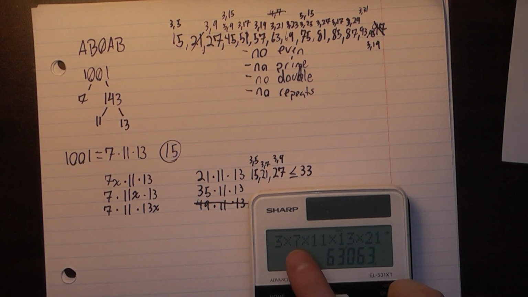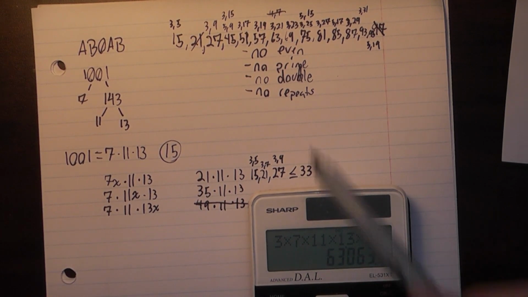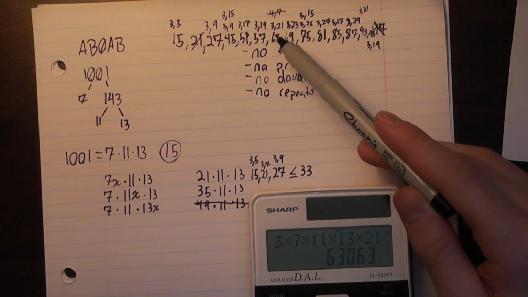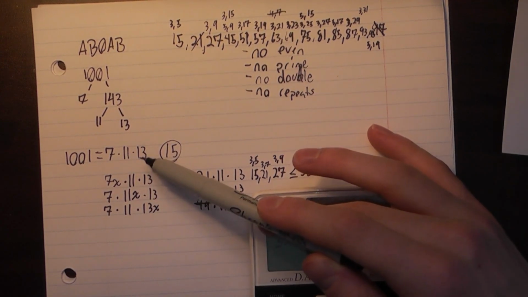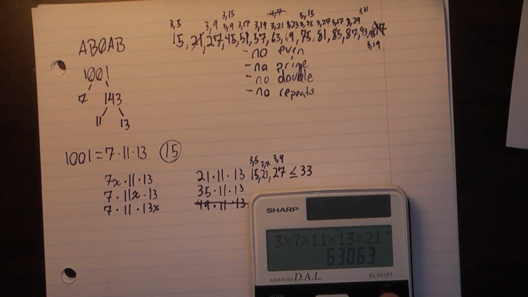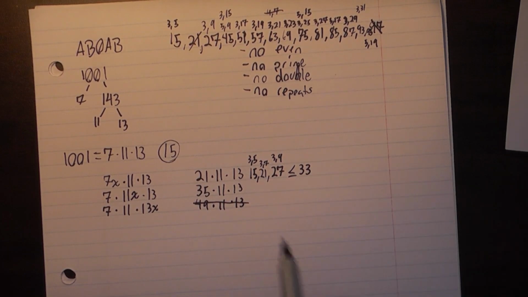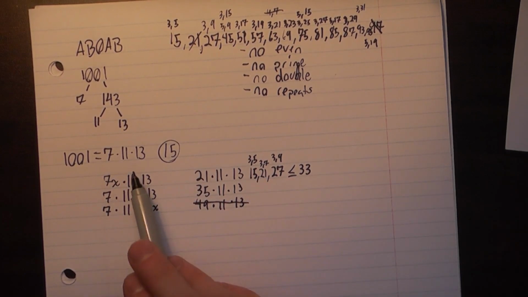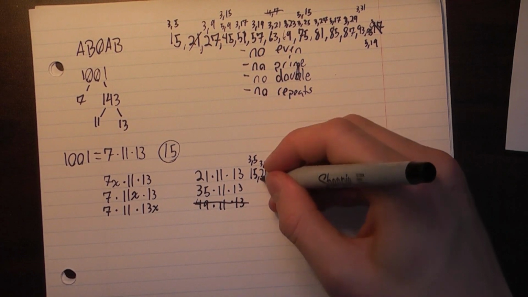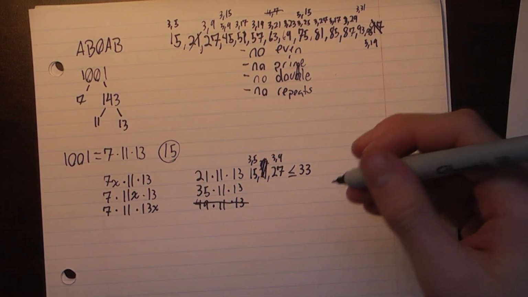But if you notice, it has 7 times 11 times 13 in it, which we already did all of those possibilities. In fact, it was the one with 63. 3, 7, 11, 13, and 21. So we still can't have any repeats of 7, 11, or 13. So this sadly does not work.